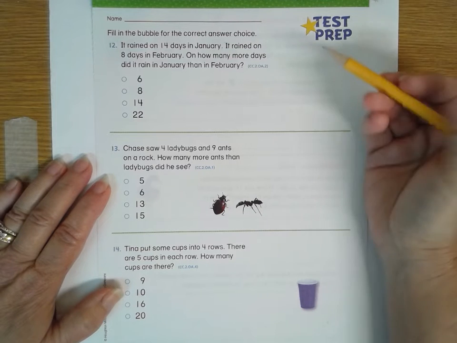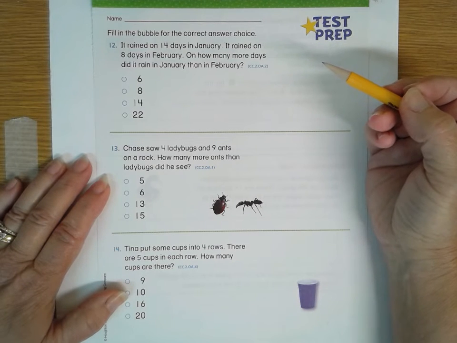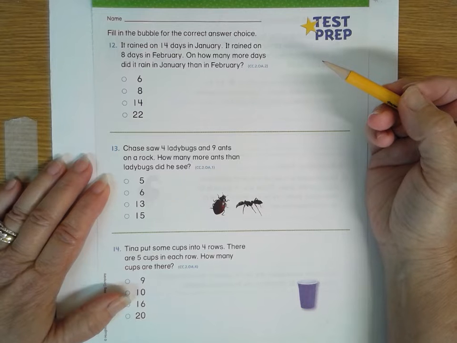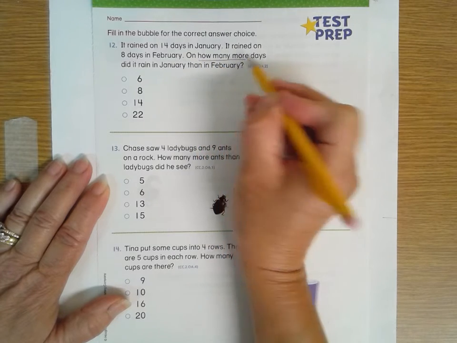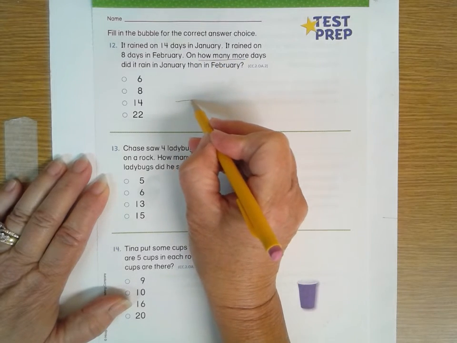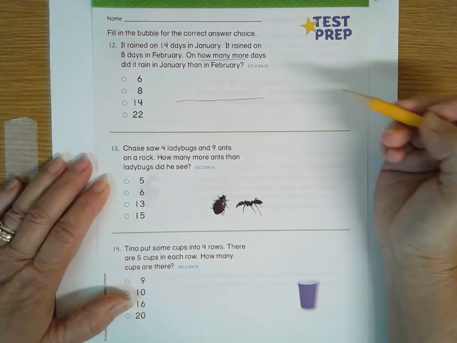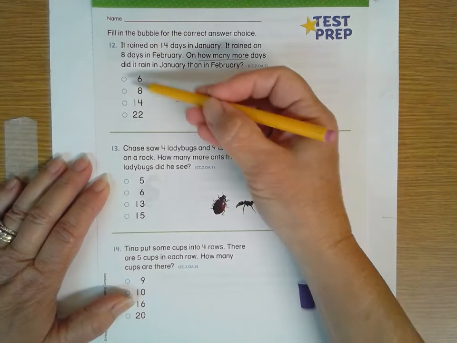Number 12 says, it rained on 14 days in January. It rained on 8 days in February. On how many more days did it rain in January than February? Here's that important question. How many more? You need to write a number sentence here to tell me the answer and fill in the dot.